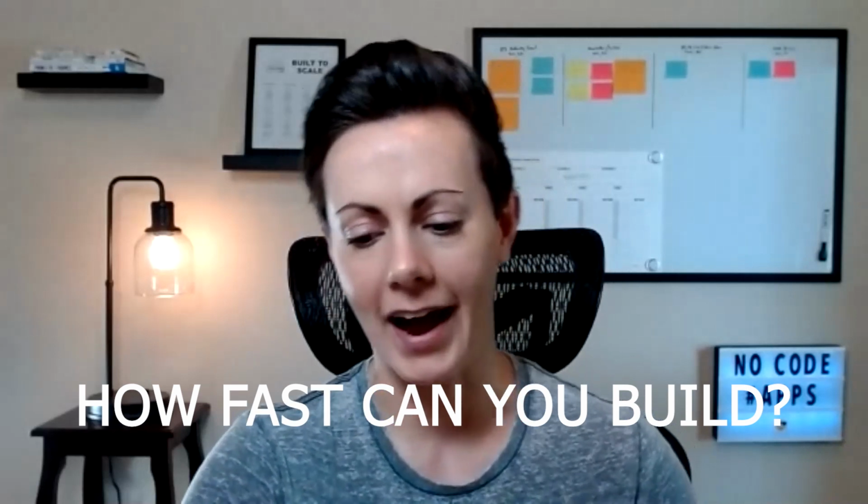Okay, so the next thing I want to talk about is how fast you can actually build a no-code app, because this is a question we get a lot. And this is one of those things where I want to correctly set your expectations up front, because I wouldn't want you to commit to this thinking that something is possible and then later realizing that it's not. So how quickly can you build your no-code app?